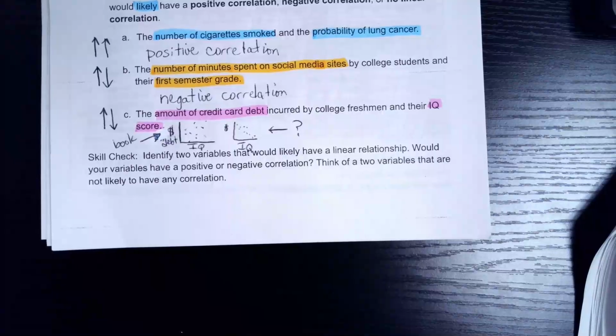And what the heck is this? What is the typo? Oh, no, it's not in that. Is there a typo in this? Do you see one while I'm there? Think of 2 variables. Okay, new typo. Hang on.